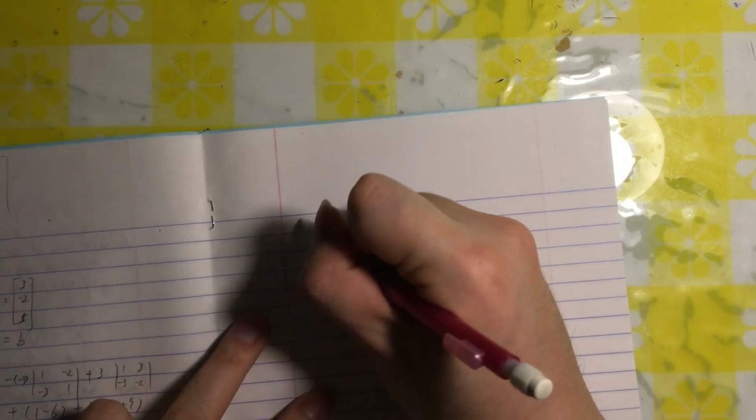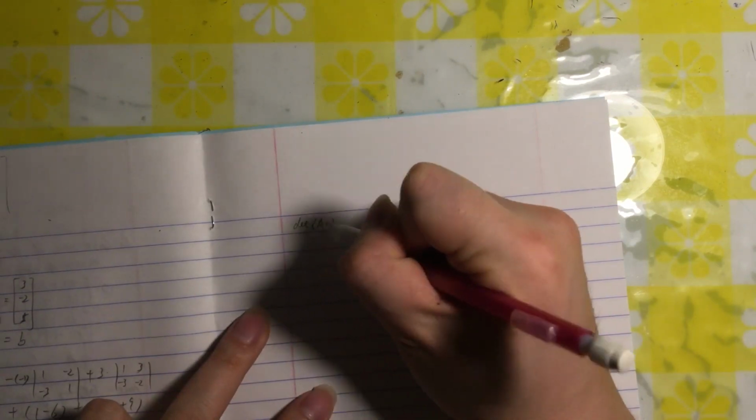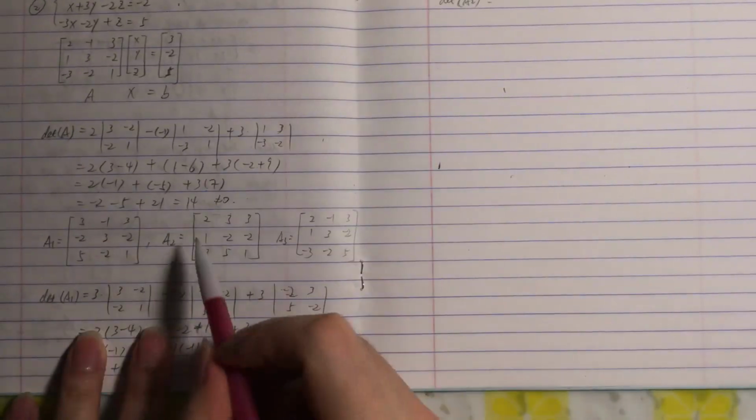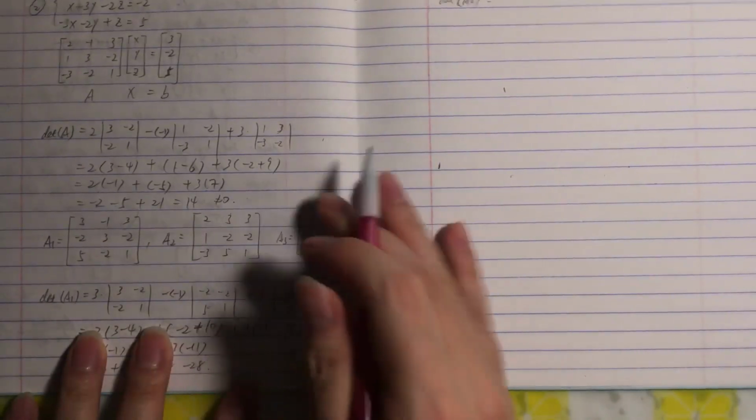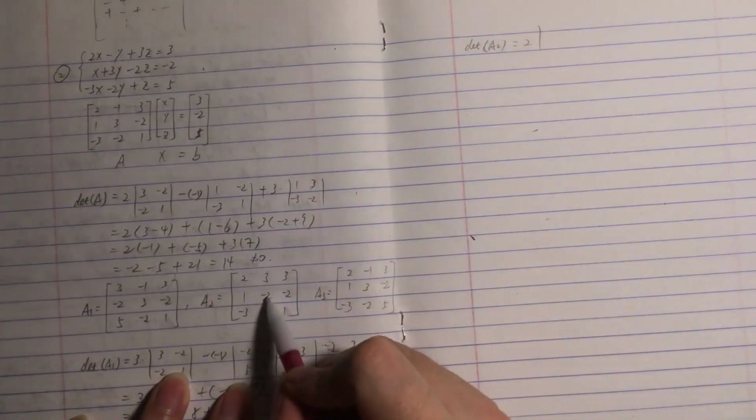Next, for the determinant of A2, we can also take cofactor expansion around the first row. I have 2 times the determinant of the submatrix 2, -2, -2, 1.